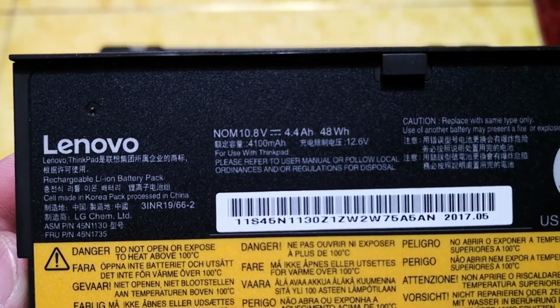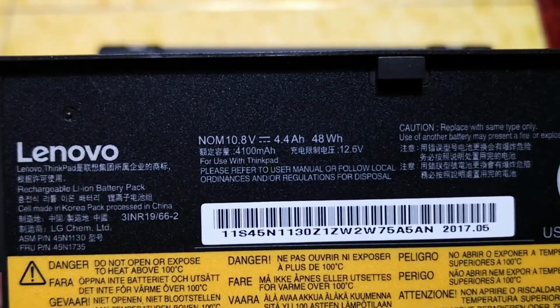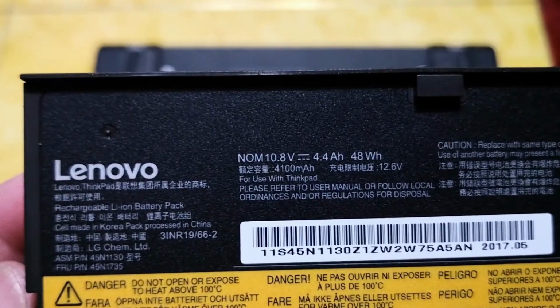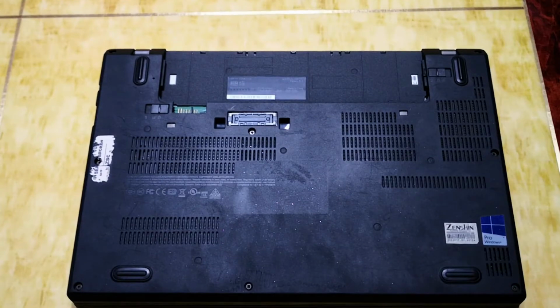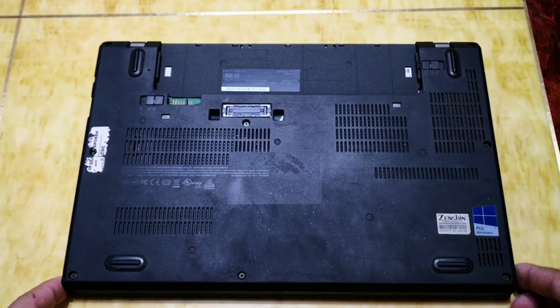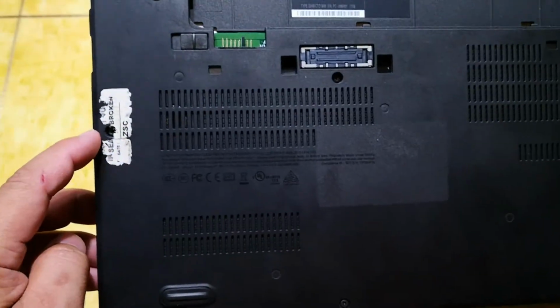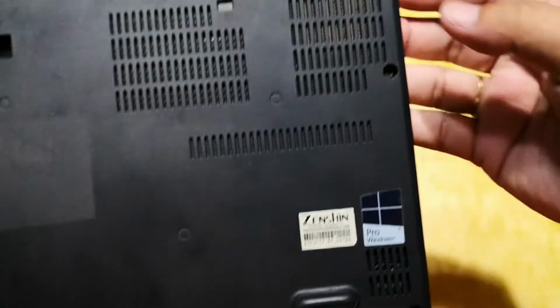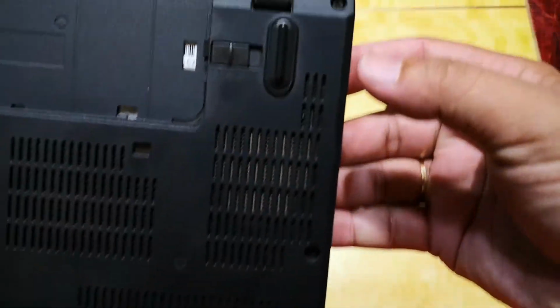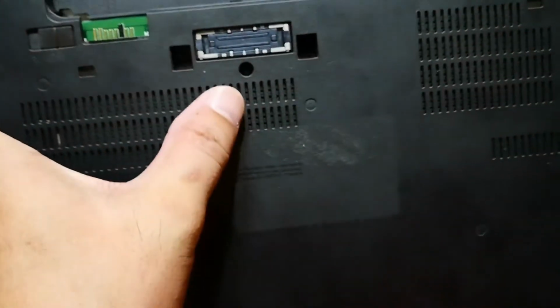So Lenovo ThinkPad, 4.4 ampere hour, 12.6 volts battery. And for the disassembly, we need to remove some screws here. So 1, 2, 3, 4, 5, 6, 7, and 8 here at the center.